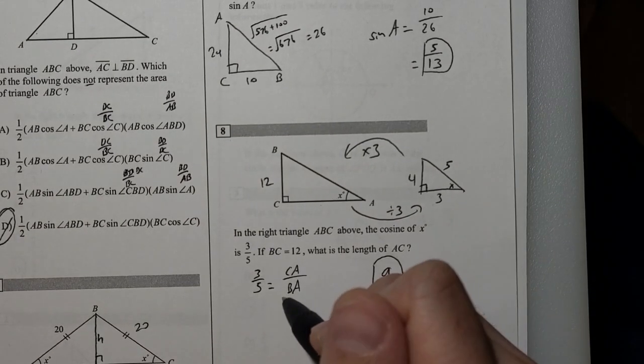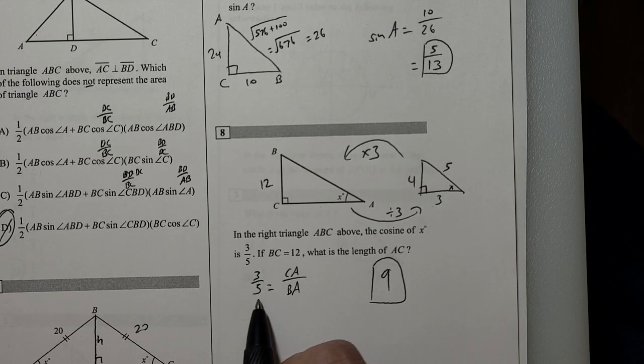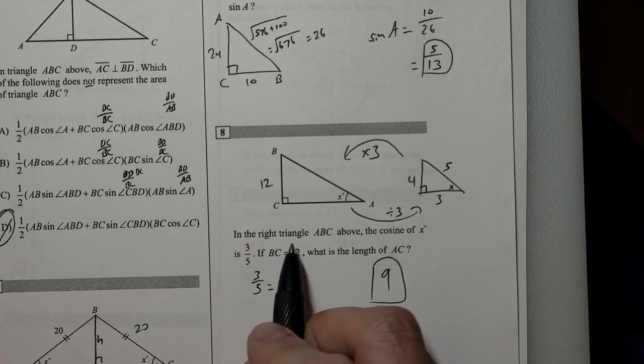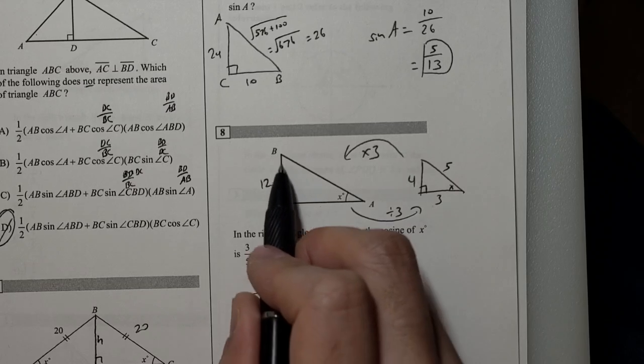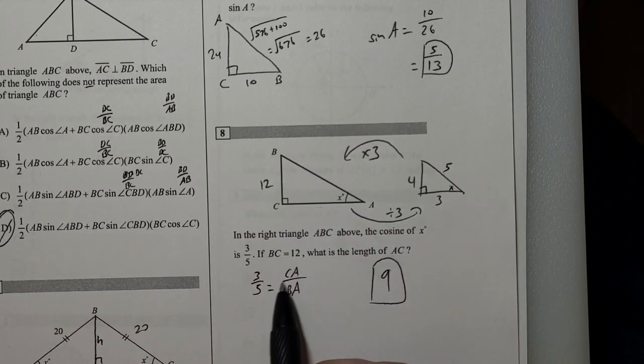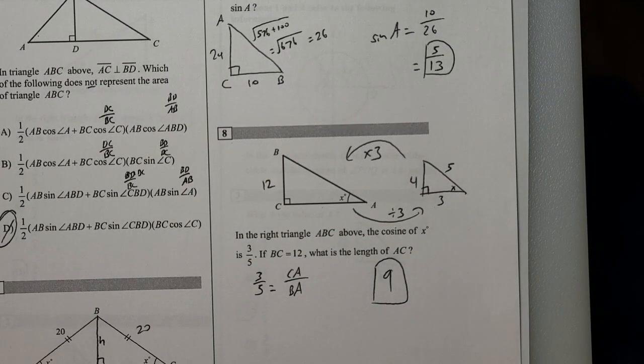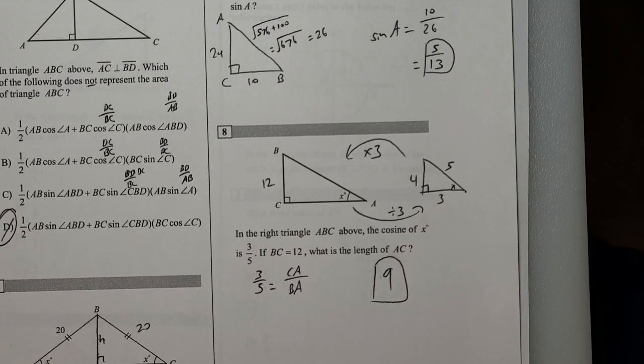Otherwise, you could have done AC squared plus BC squared is AB squared, and then you know this, and then you can rearrange terms to solve for AB or BA, and then you solve for AC. So that's obviously a little more work than just doing it like this.